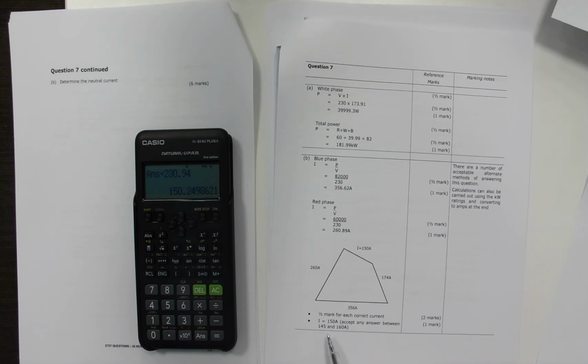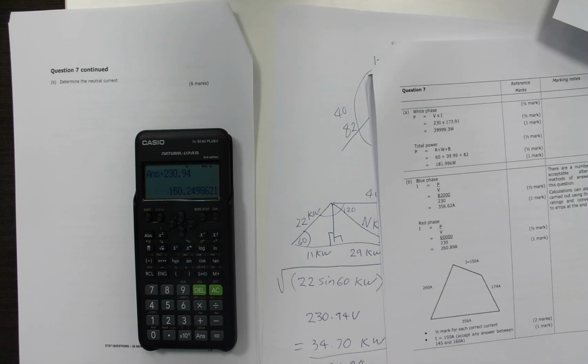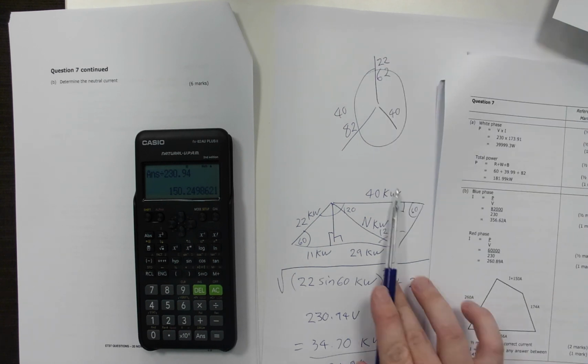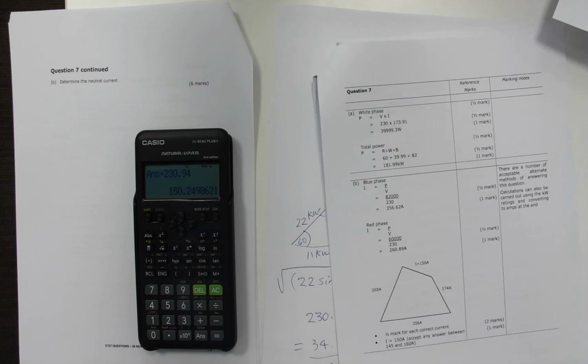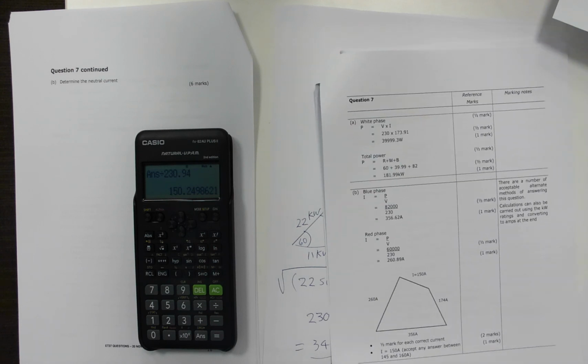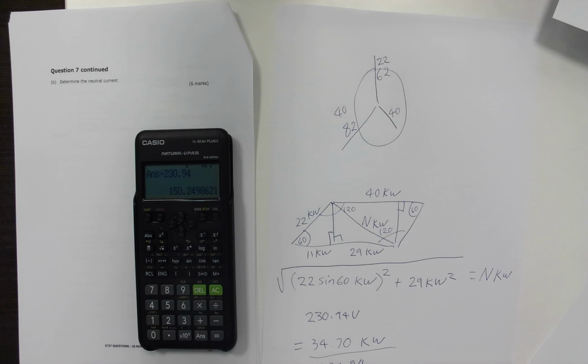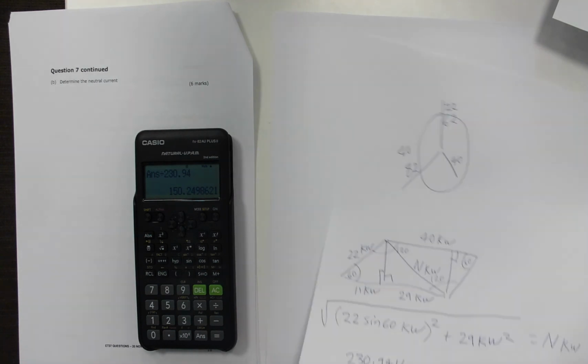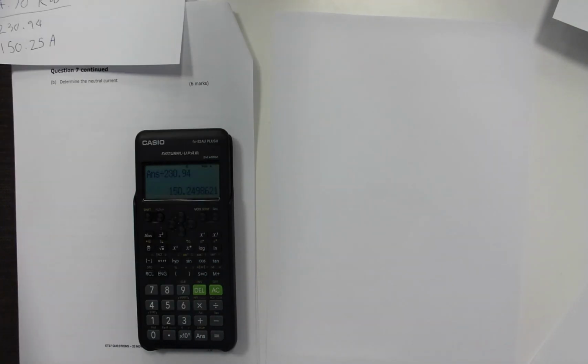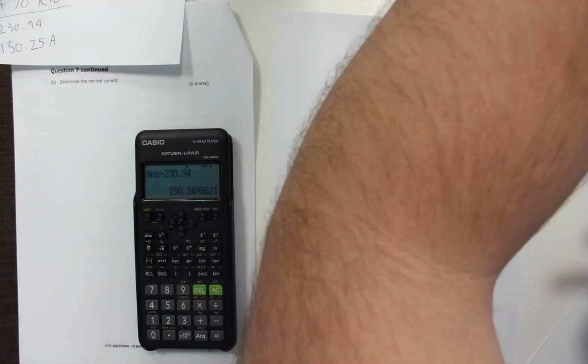And if we look at the answer sheet, it says I equals 150 amps, except any answer between 145 and 160. So we got 150.25. So that's the most accurate answer. Basically, we did round slightly for the 40 kilowatts, but as you can see, we're well within their fudge factor. The alternative method to do this, which I'm not a fan of, is using the formula in the bottom of our aspect sheet. So if we pull out our aspect formula sheet, where did I put that?